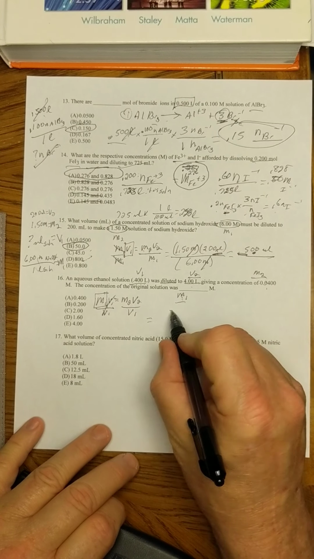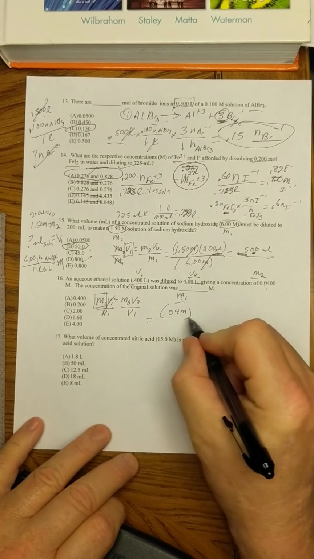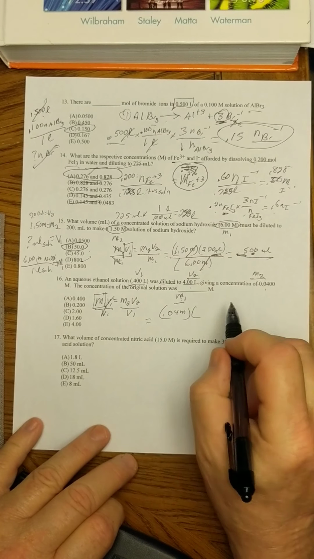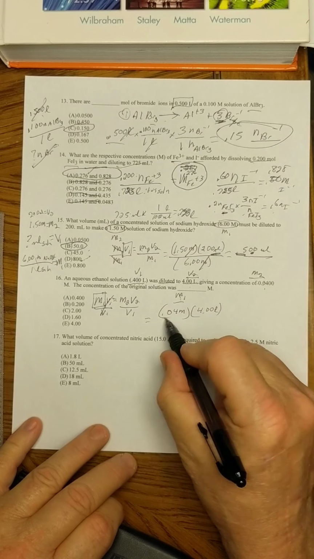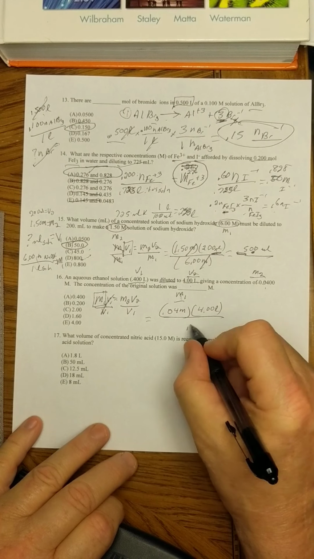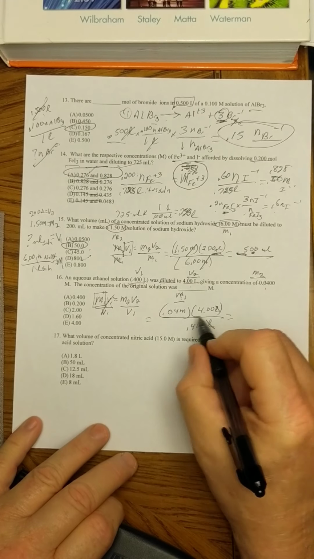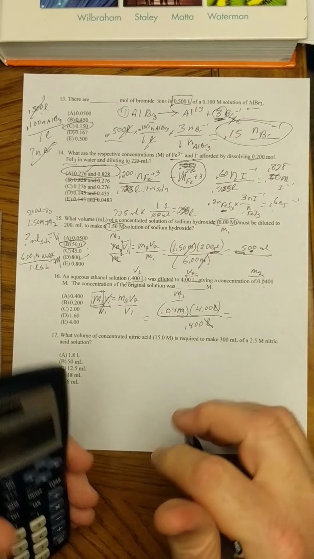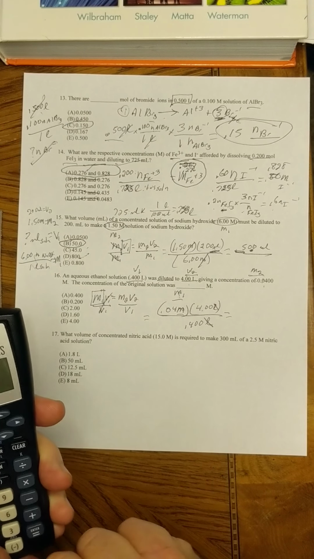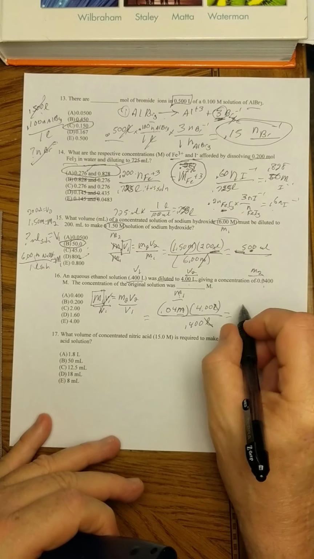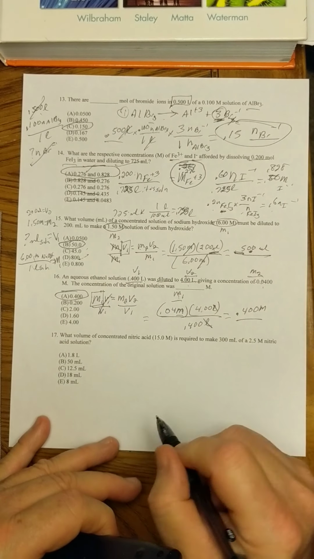Okay, so what I got is 0.04 molar, that's M2, 4 liters V2 divided by V1, 0.400. The liters cancel out, and again, you plug a molarity in, you get a molarity out. So I don't have to mess with the units by defining them. The answer I get is 0.400 big M. A.